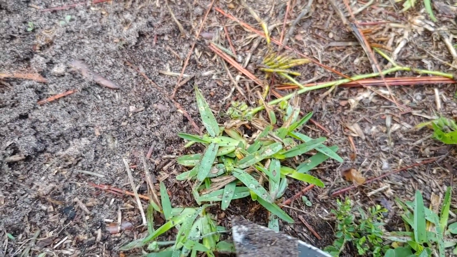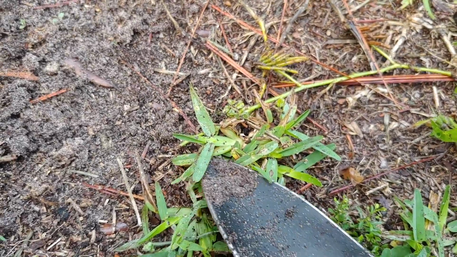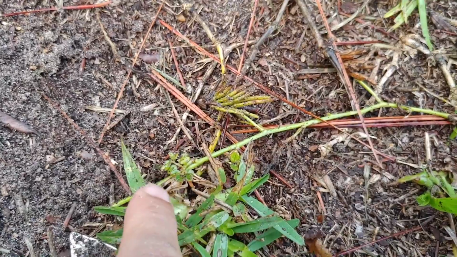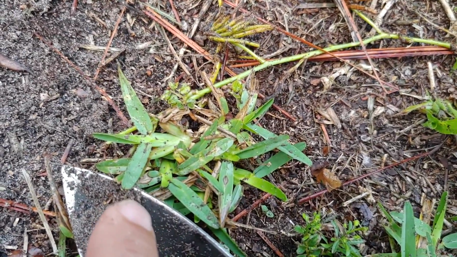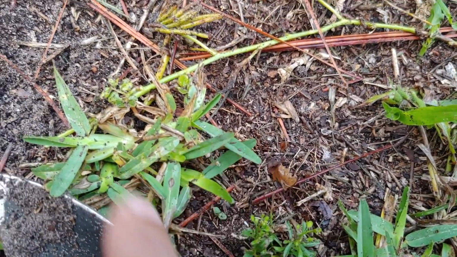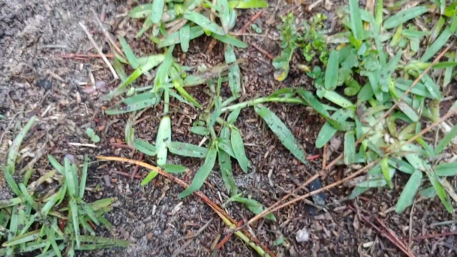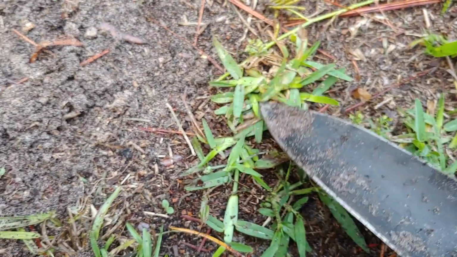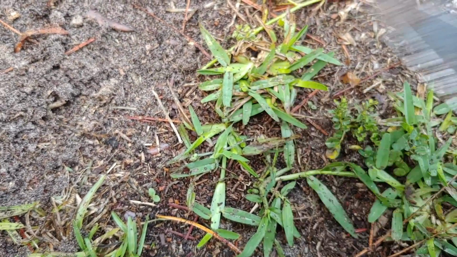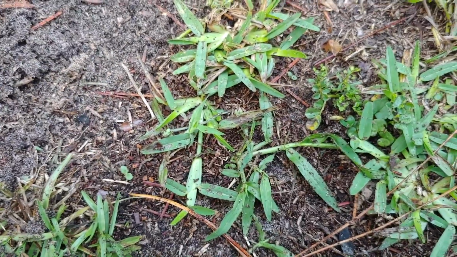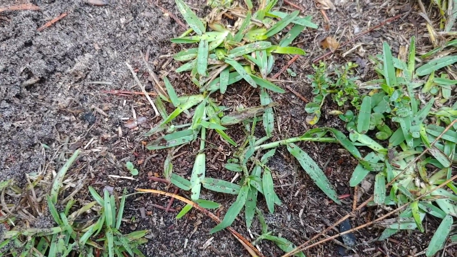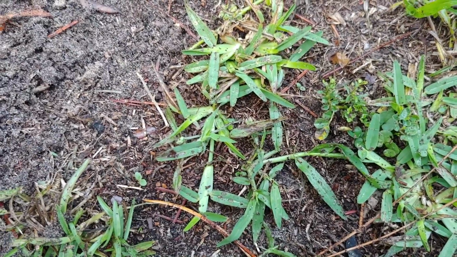But if you have a look at the leaf blade for this one, you will notice that the leaf blade on this one is pointy, but over here it is rounded. Same over here. And they do look pretty similar, but this one over here is crabgrass, this one over here is St. Augustine. So if you're hand pulling your weeds, especially late in the season for crabgrass, make sure you are pulling out crabgrass only and not St. Augustine.